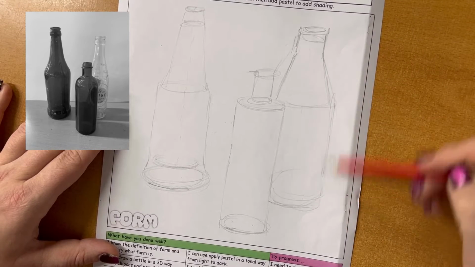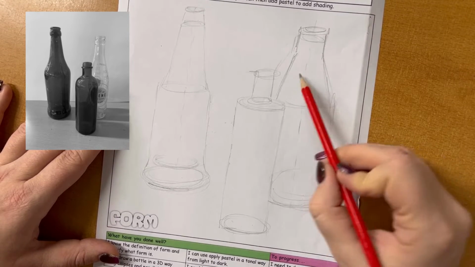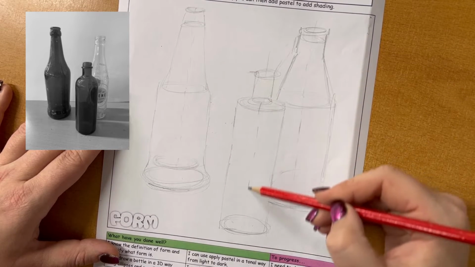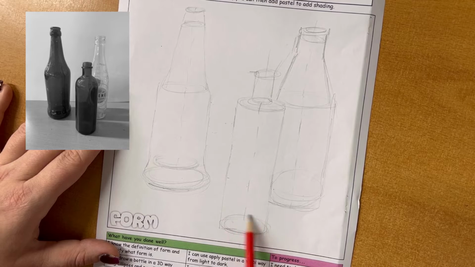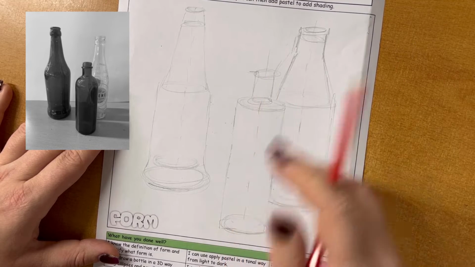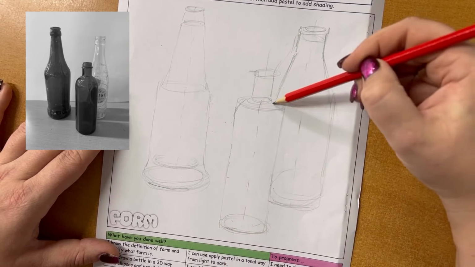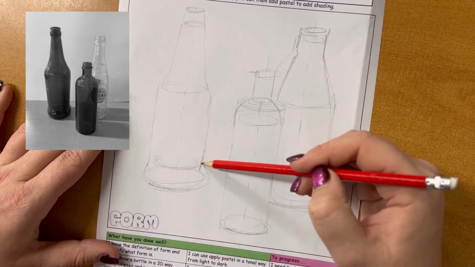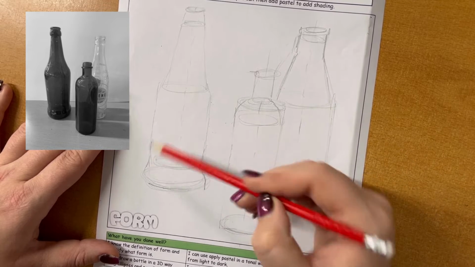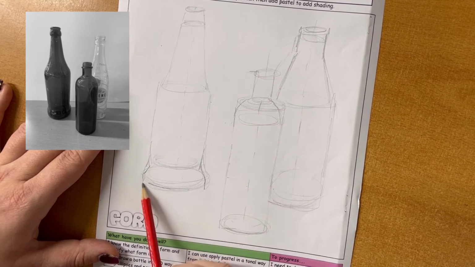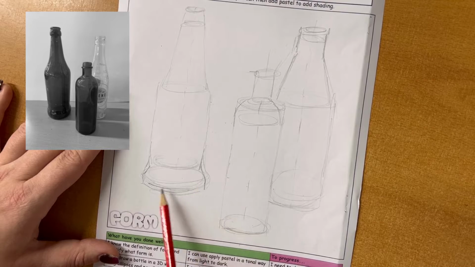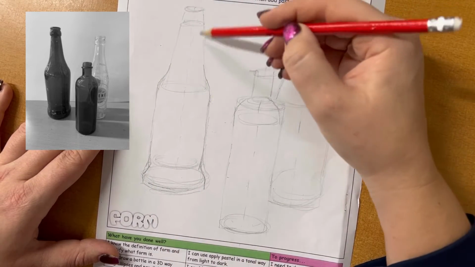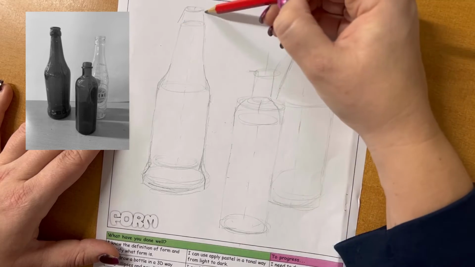So before I move on, I'm just going to double check my line of symmetry. So is this shape the same as this shape? Is this the same as this? Have I got ellipses every time the bottle kind of goes in and out? Now you'll notice to this point, I haven't used my rubber. So I've just left those mistakes in there, and I will sort them out after.